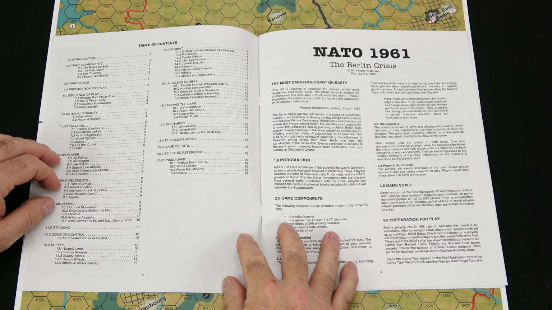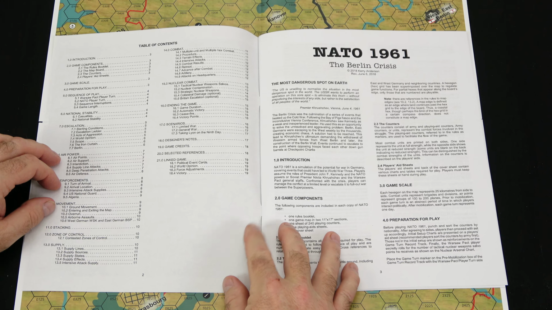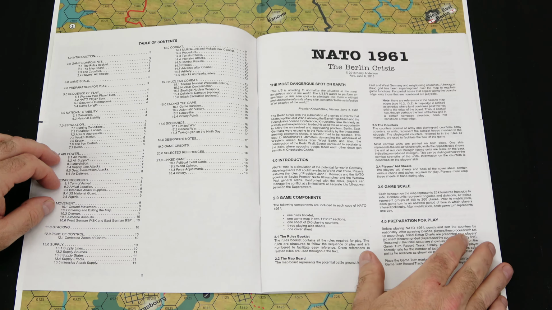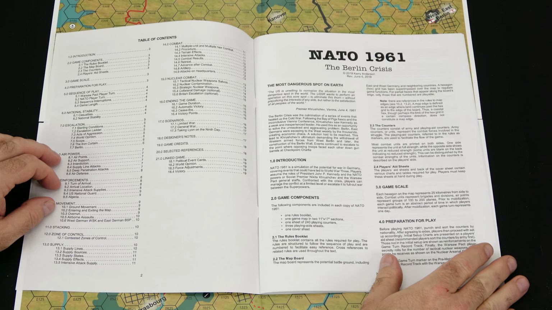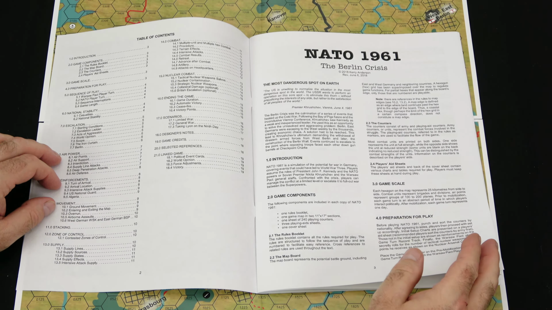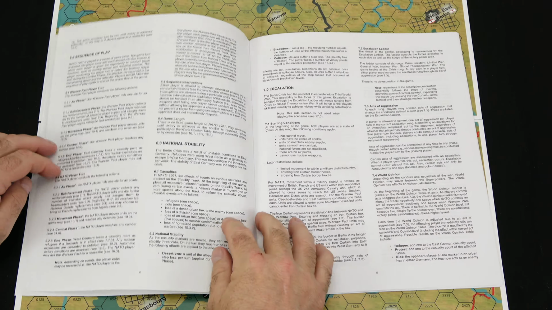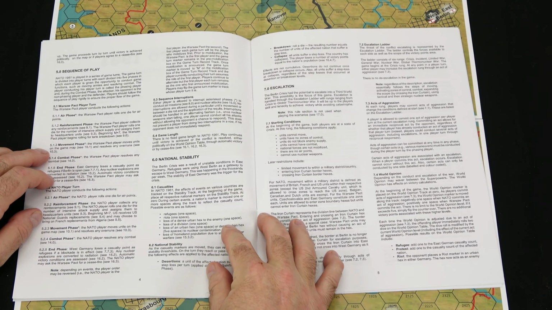Designer's notes, game credits, the selected references, and then the linked game, which is what I was talking about earlier, where you can tie this into the Cuban Missile Crisis game, which I've also covered on the channel recently. Start off over here on the right with the introduction, a listing of the game components, the rulebook, map board, counters, so on and so forth, player aids. Then we get to game scale, preparation for play, and then the sequence of play starts on page 4.